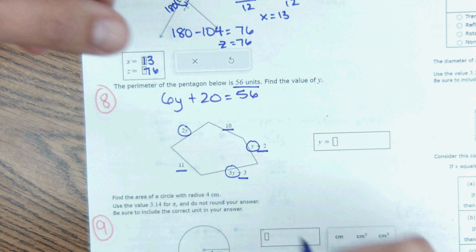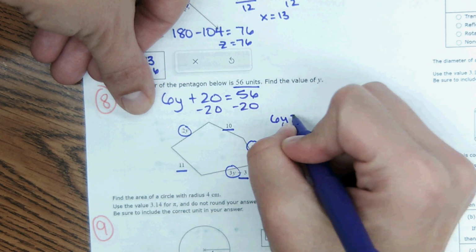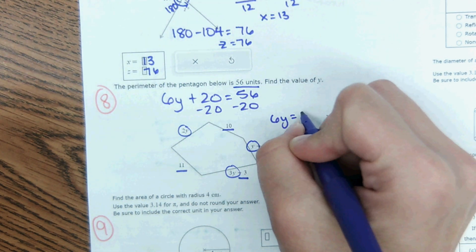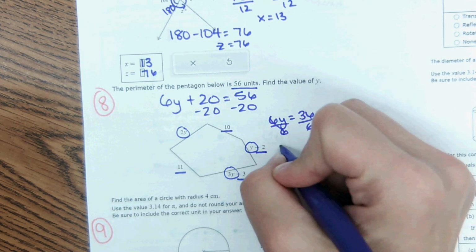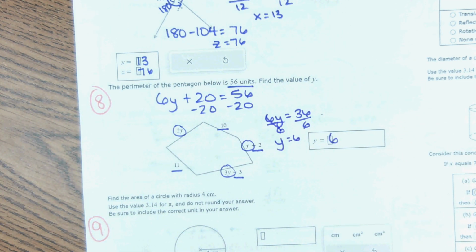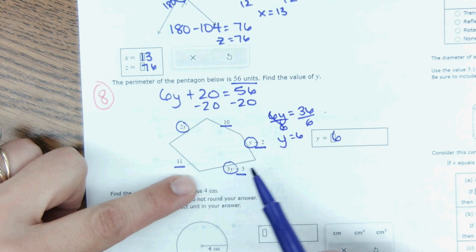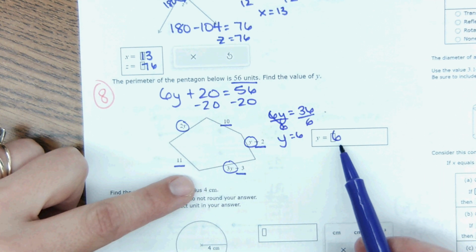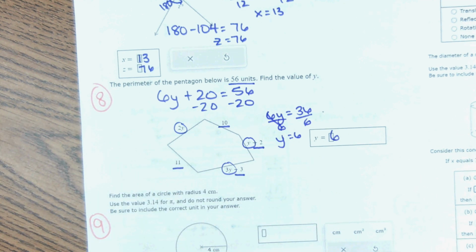Then from here, solve for y like it asks. 36. And y equals 6. As you know, some of these questions don't just ask for y, they ask for the length of one of the segments. So sometimes you do have to take that value and plug it back into one of the expressions.